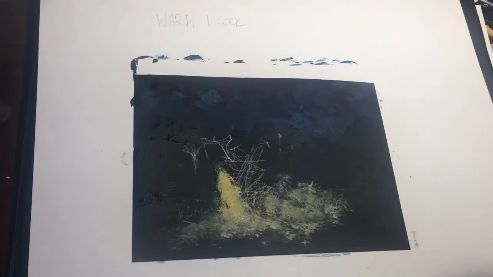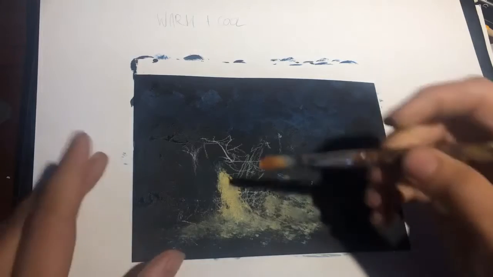So I'm mixing the next darkest tone, and even with warm, you still have to think: just because it's a bright cloud doesn't mean it won't have shadow. So while we're looking at shadow, it will be bright-ish. Oh man, I'm just mumbling.